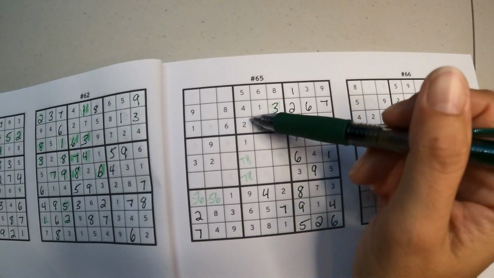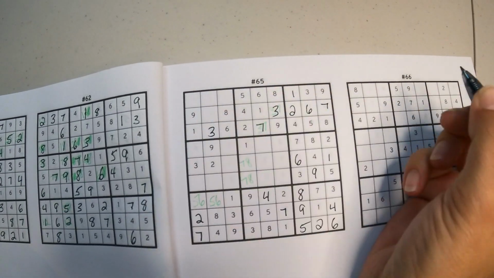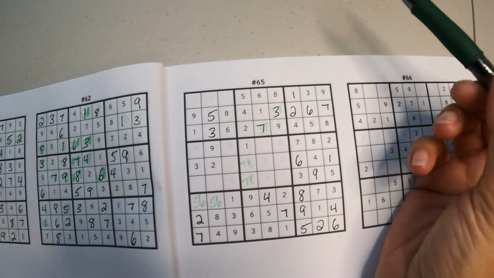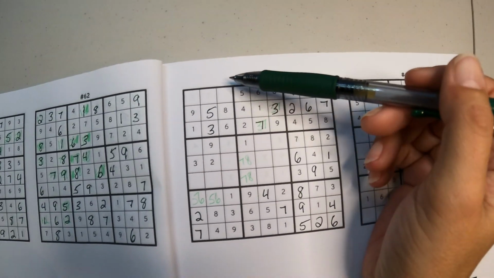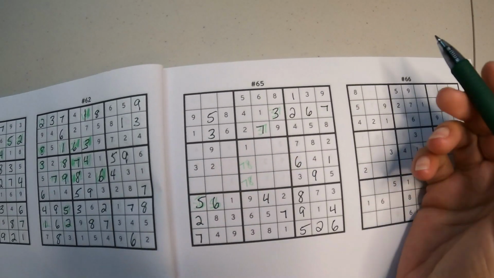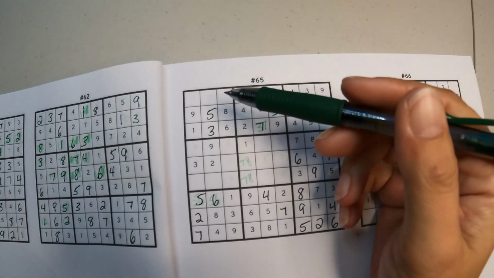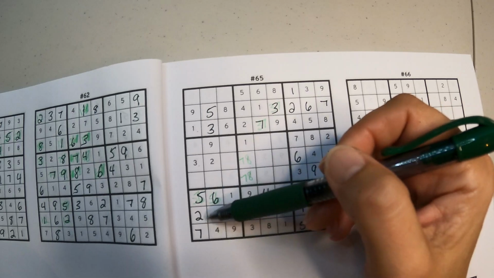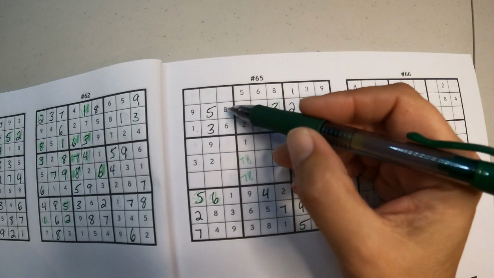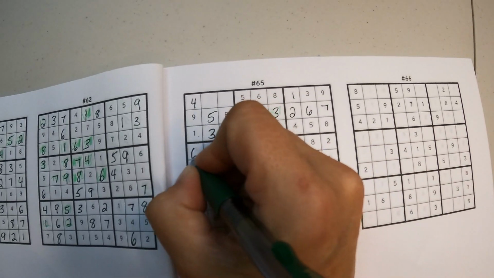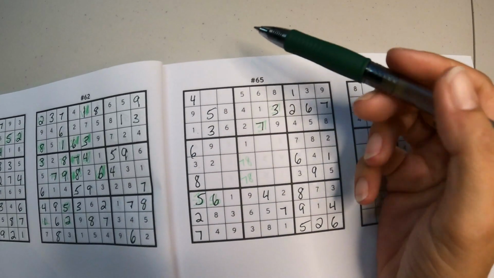Finish out this row, looks like we're missing a 3. In this row, we're missing a 5. That 5 makes this our 6 and 5. So if we do this column, 1, 2, 3, we're missing 4, 6, and 8. We've got a 6 and 8 there, so 4 and 8 there, so 6, 8.